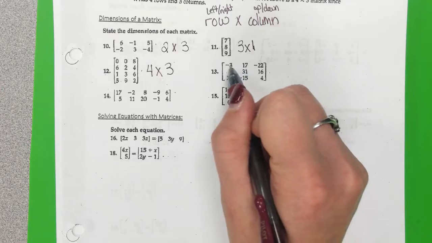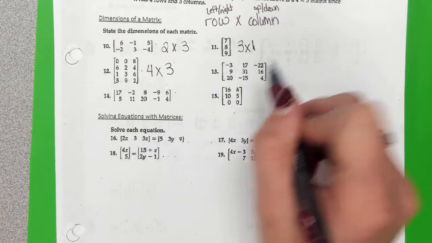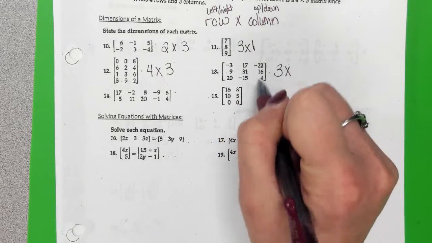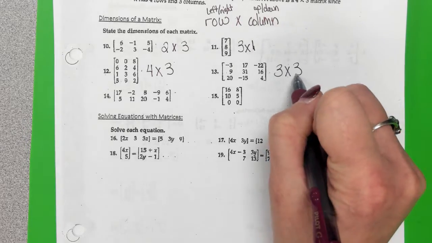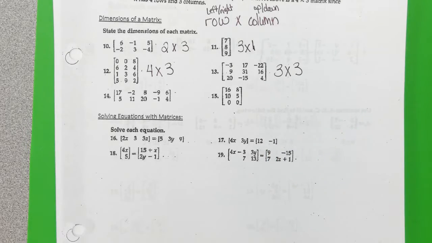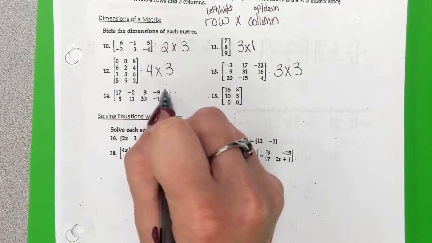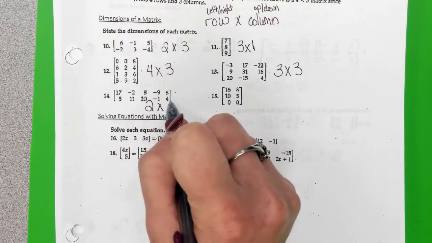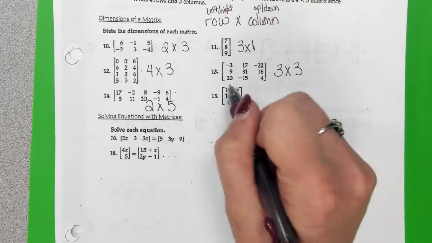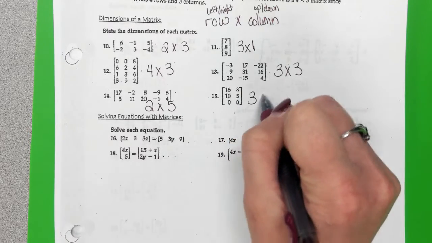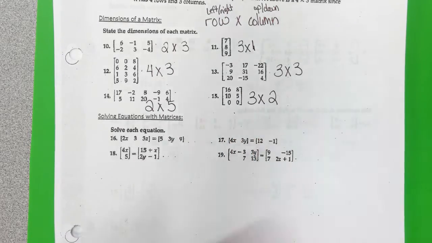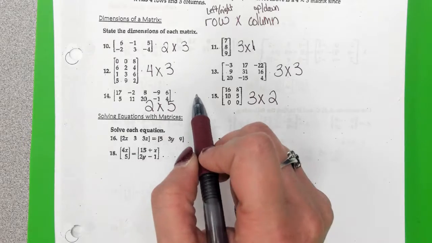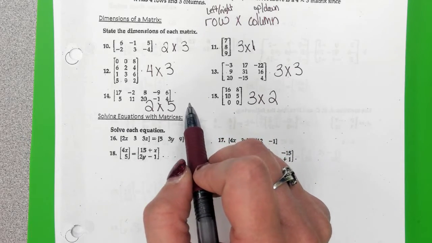All right, what about number 13? Left and right. How many rows are there? 3. And columns up and down? 3. There you go. All right, 14. How many rows left and right? 2. And how many columns? 5. Perfect. And 15 left and right? 3. How many columns? Perfect. Okay, y'all okay? It's very, very easy, but it is extremely important. If you cannot do this, the rest of this chapter is going to be very difficult for you, okay?